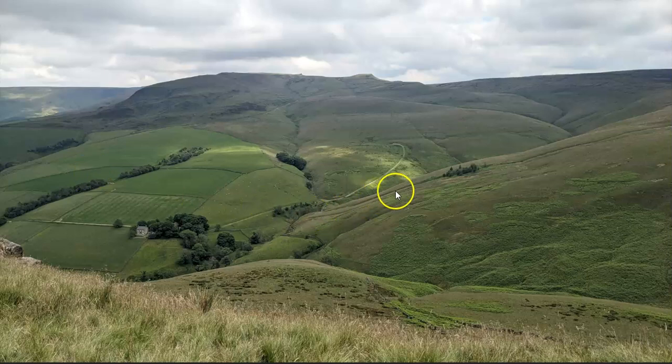Over here, middle distance, looks like we've got an isolated clump of trees. Can't see whether that's on a path or a boundary line, but there's something there. So lots going on, lots to look at. Can we see any of that on the map?